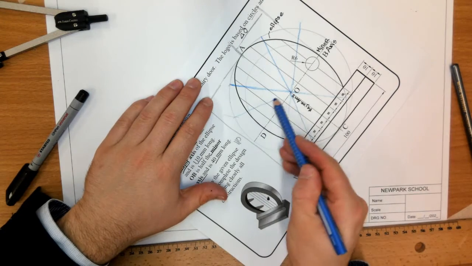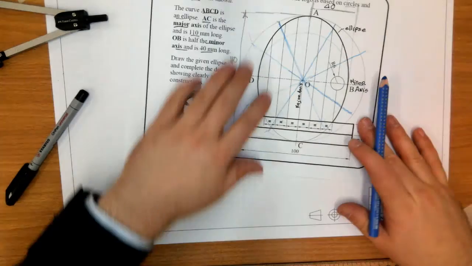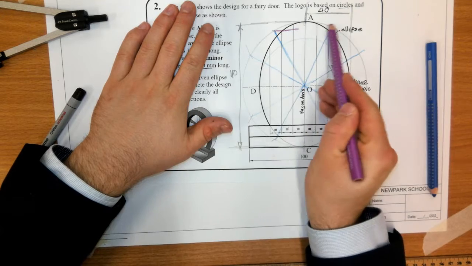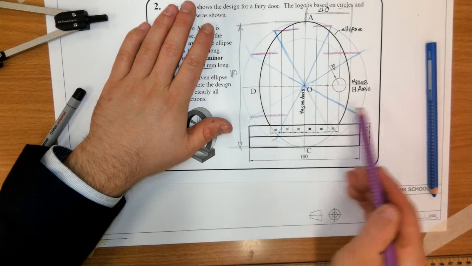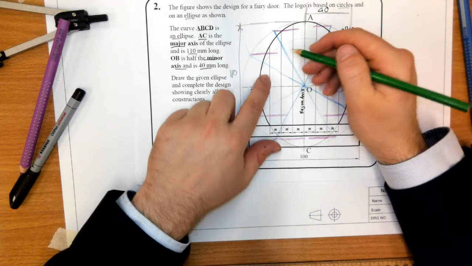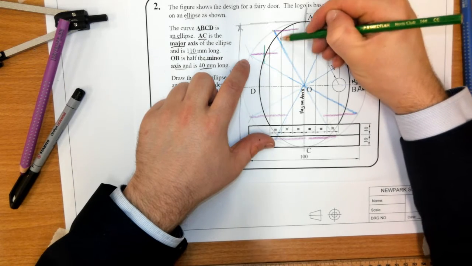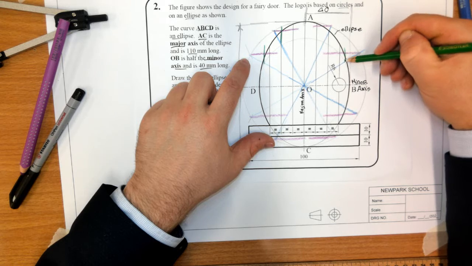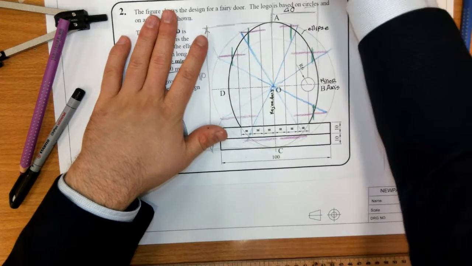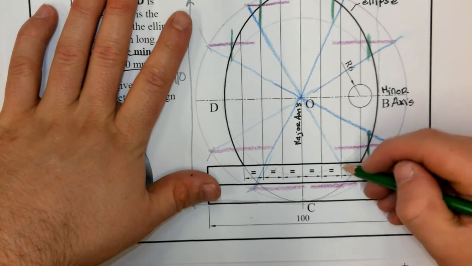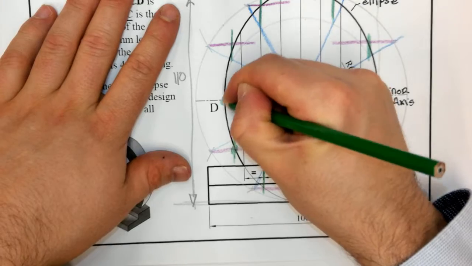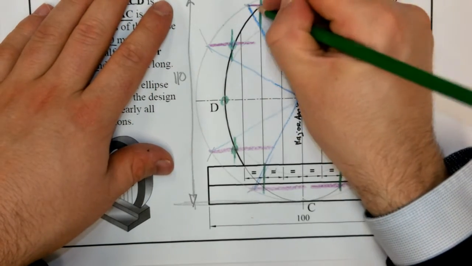Now, where our division lines hit the major circle, we're going to go parallel to the minor axis towards the major axis. And then where our division lines hit the minor circle, the inside one, we're going to go parallel to the major axis away from the minor axis. And then these give us the points on the ellipse. So D and B are points on the ellipse, so are A and C.